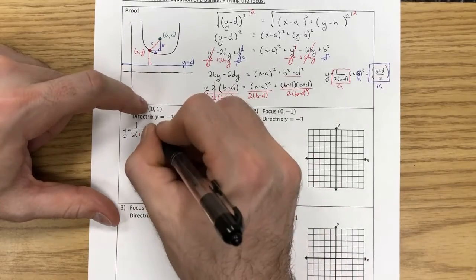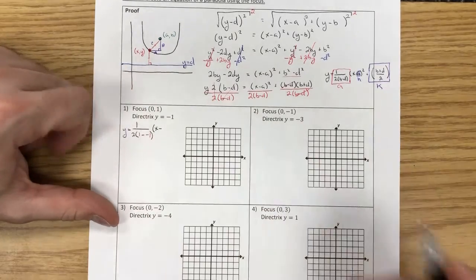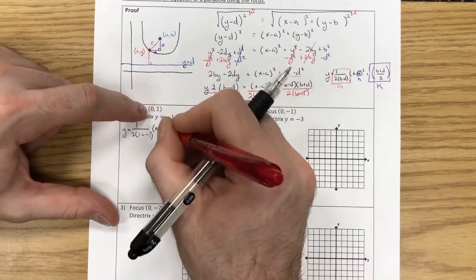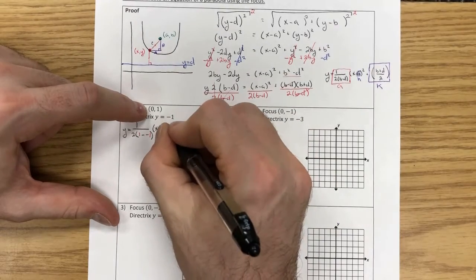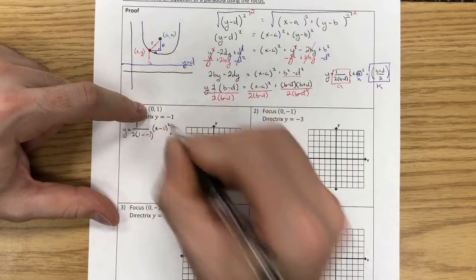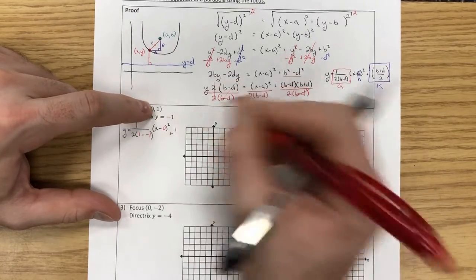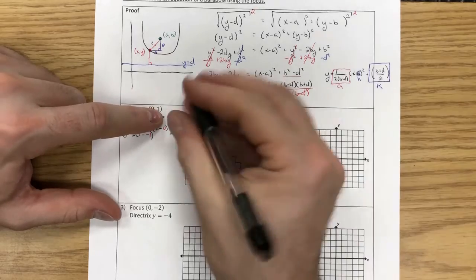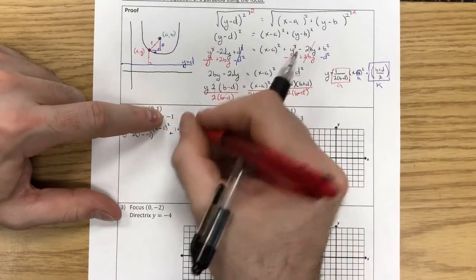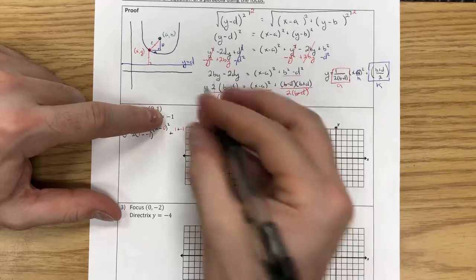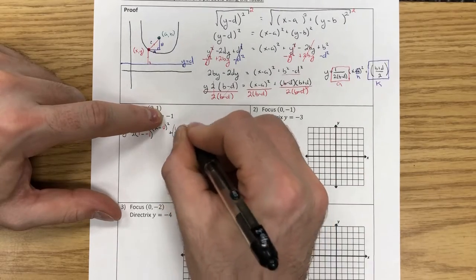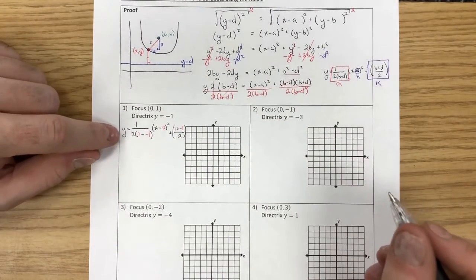And then it's going to be x minus my A, which is 0, squared, plus B, which is 1, plus D, so plus a -1, all divided by 2. Kind of squishing that in there, but that'll work.